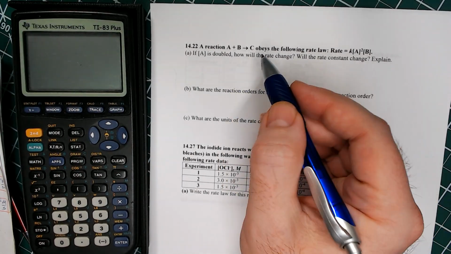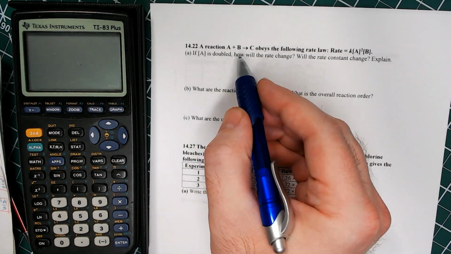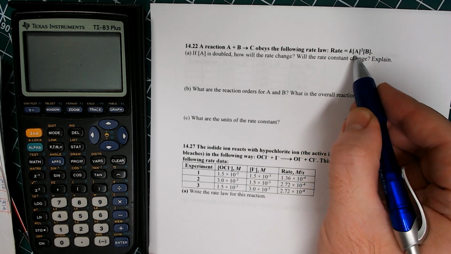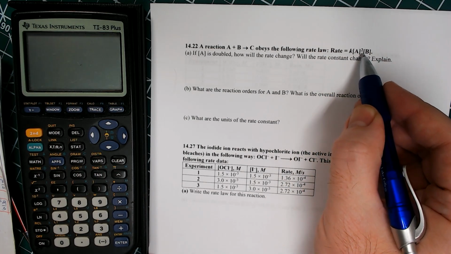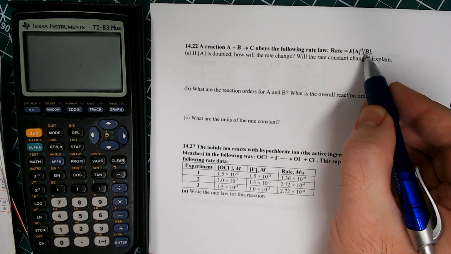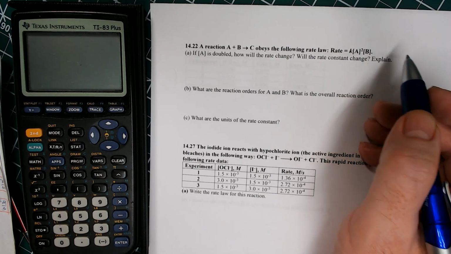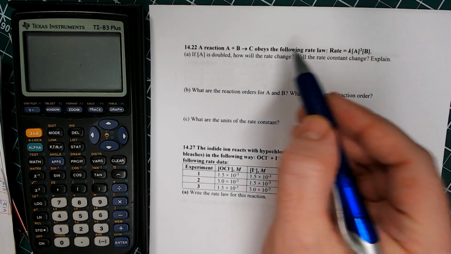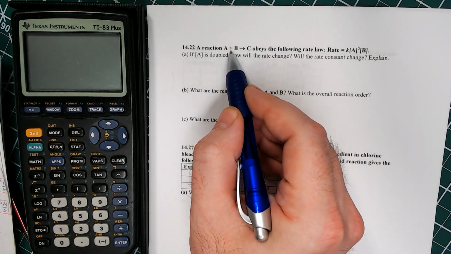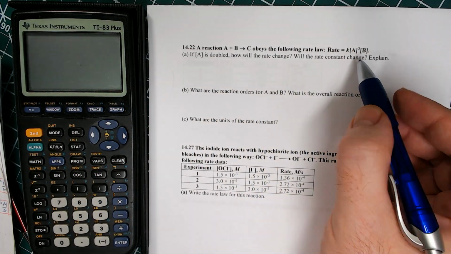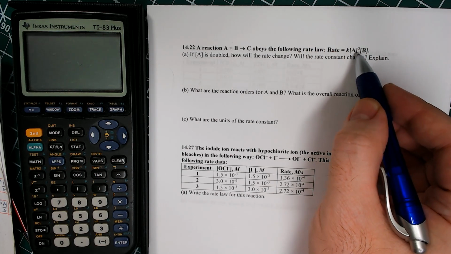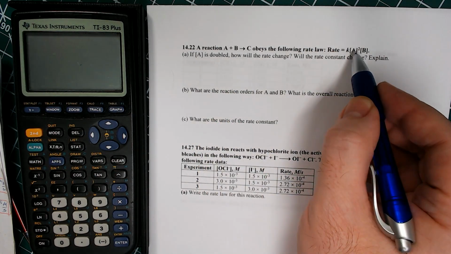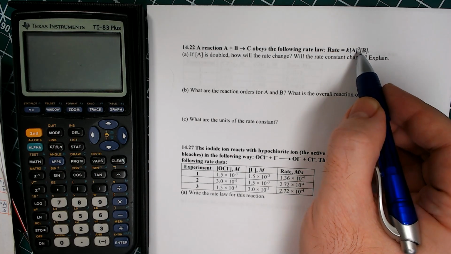All right, so we have a reaction where A plus B gives us C, and it obeys the following rate law. Rate is equal to K times the concentration of A squared times the concentration of B. Now I'm going to take this opportunity to point out something. The stoichiometry of your reaction tells you exactly nothing about what the rate law will be. So the stoichiometry will tell you nothing about what that rate law will be.